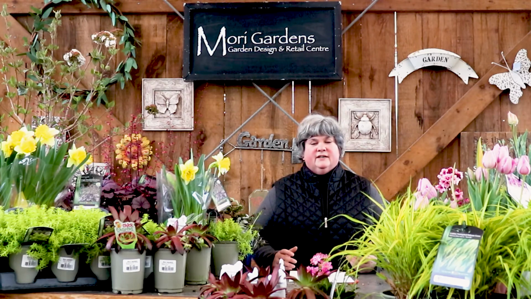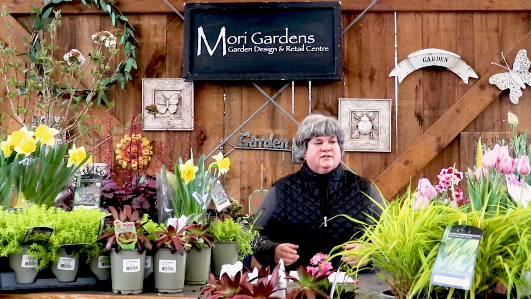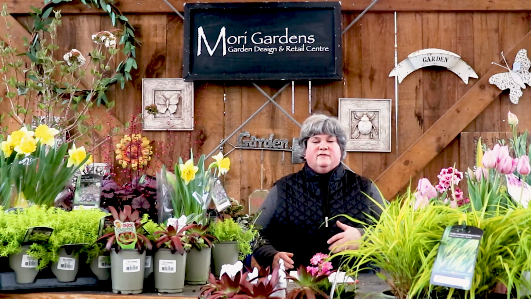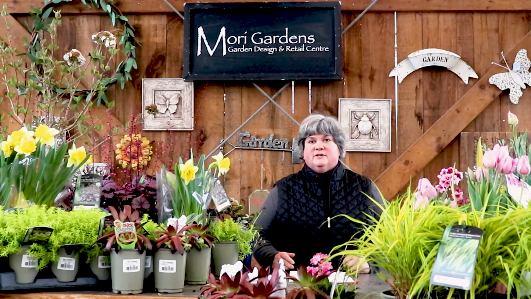If you go to opposite colors on the color wheel, it's going to add more contrast in your garden. So when you think of opposites, you think of a lot of your holiday colors. Purples and yellows, think of Easter. Oranges and blues are opposites. Reds and greens are opposite as well.